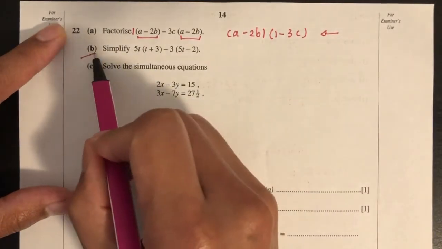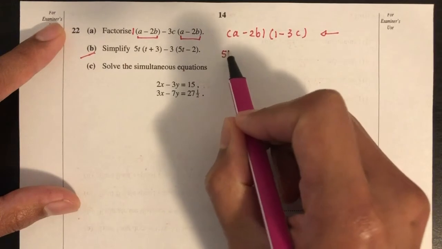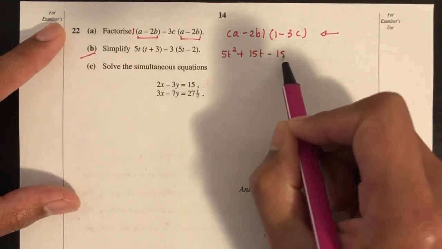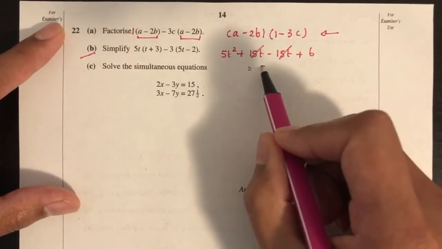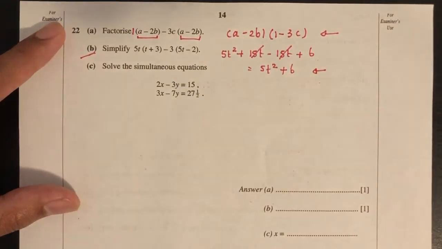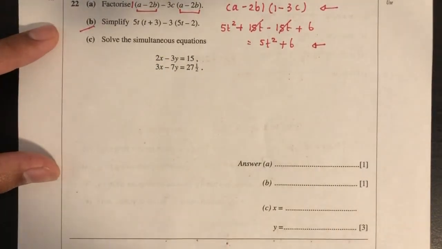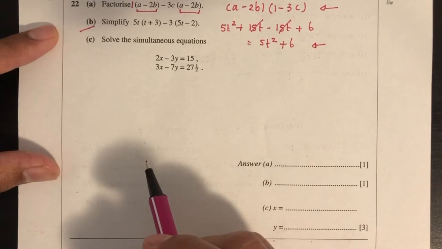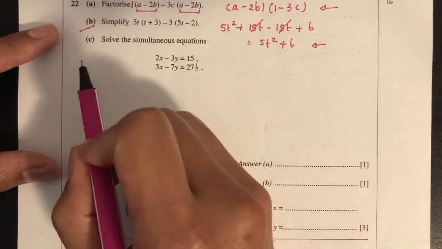Now for part B, simplify this one. To simplify, we have to expand. So we have 5t squared plus 15t minus 15t plus 6. So these two cancel out. You will have 5t squared plus 6. That is your answer for part B. And part C, we have to solve this equation. It is a simultaneous equation. You can solve by two methods. One is by substitution and one is by elimination. I always like substitution for some reason.